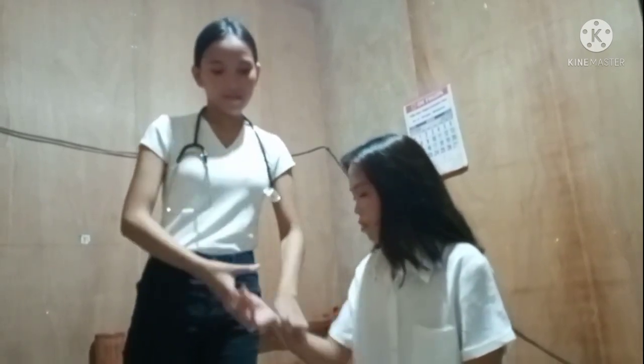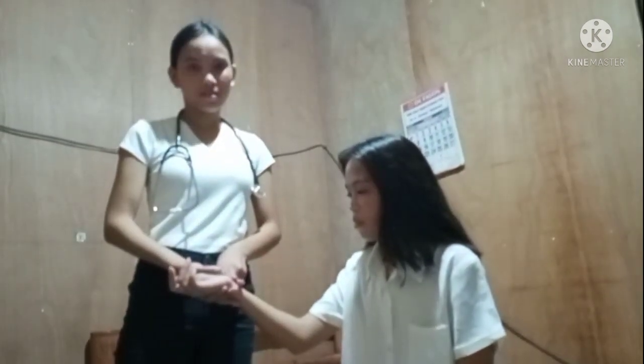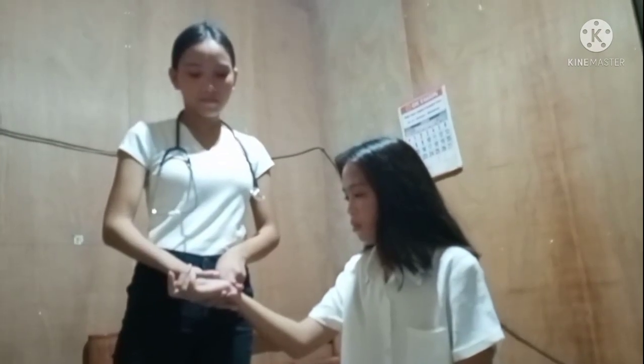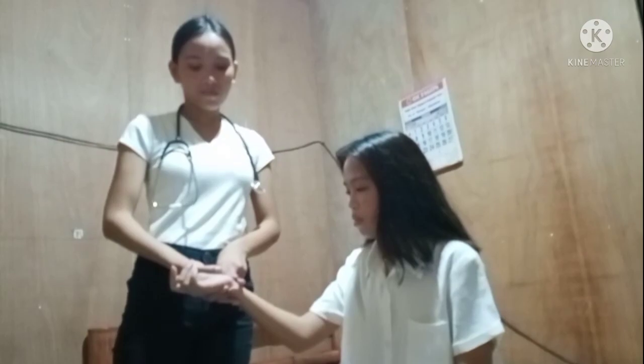After providing privacy to the client, perform hand hygiene and introduce yourself to the client. We need to collect their vital signs. First is the pulse rate. Next is the temperature.